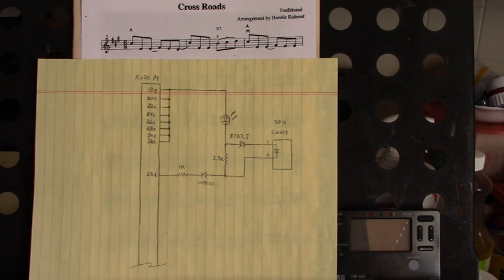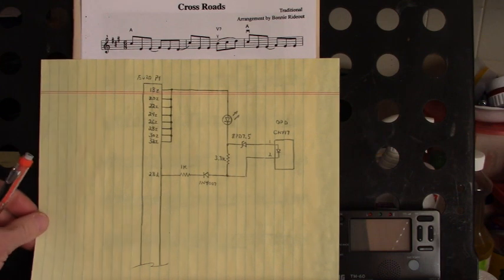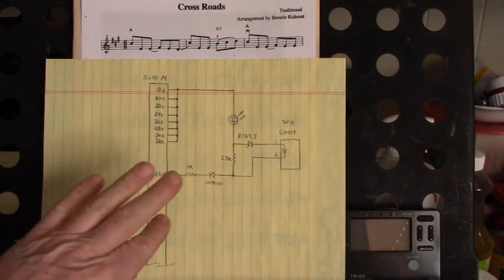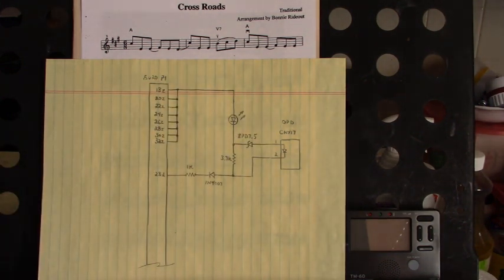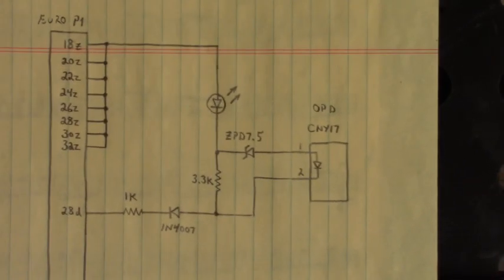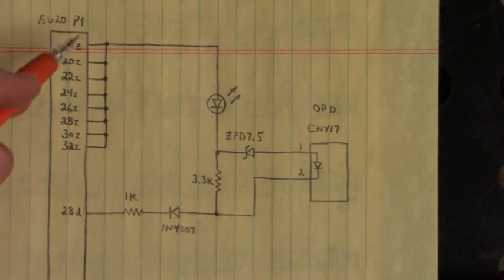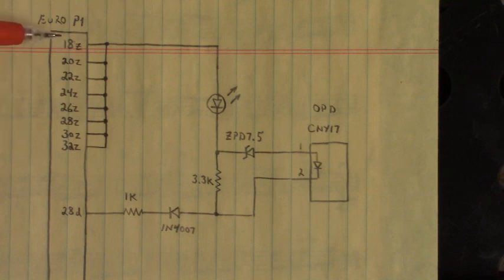Here is one input channel on that Homag input card. We're going to get closer to this in just a second, and we'll discuss how this works. Give me a second to get closer. Here we go. We're a hair bit closer. We have a Euro connector, P1, whose 18Z through 32Z we apply plus 24 volts DC from an external power supply.